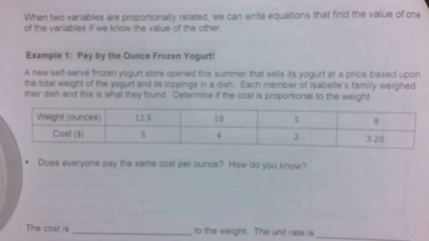In today's lesson, we're going to learn about equations of proportional relationships. In our previous lessons, we saw that a relationship is proportional if in a table of values there was a constant unit rate, and we know a relationship is proportional on a graph if we saw a straight line that passes through the origin. Okay?